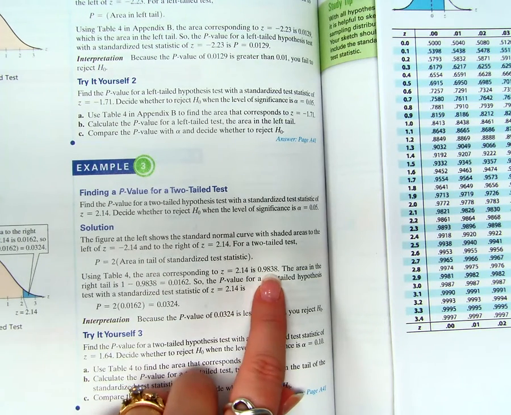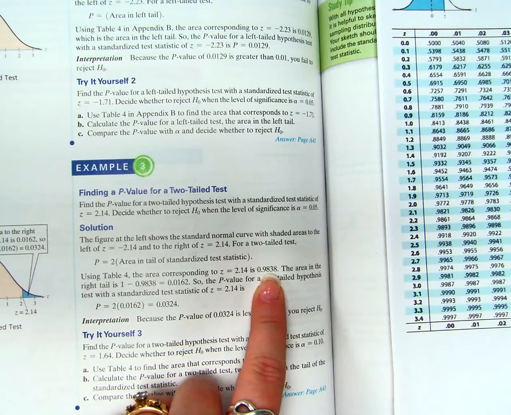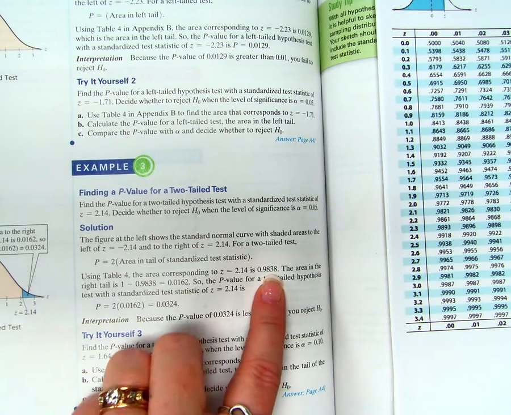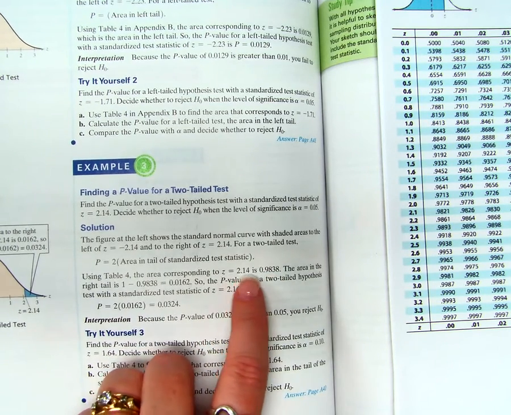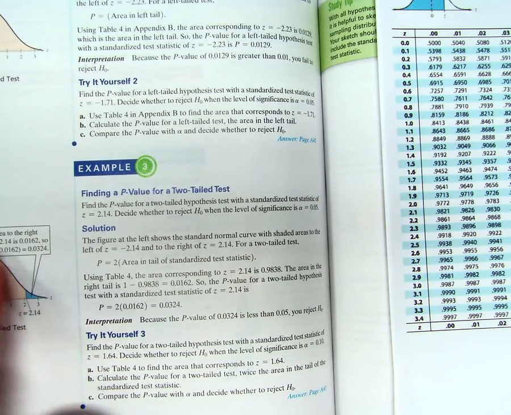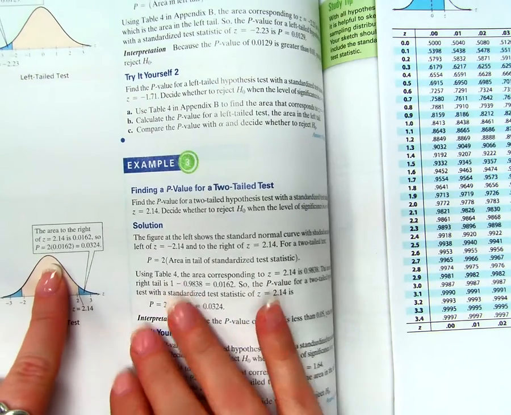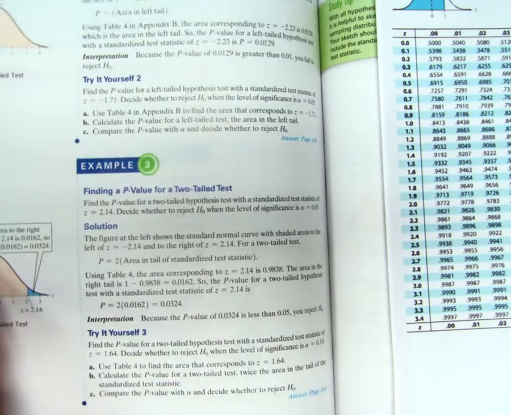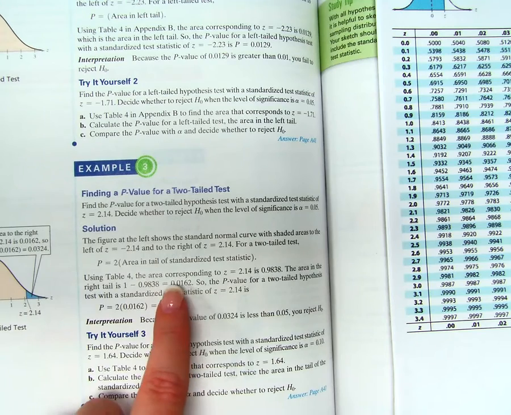So p is, let's see, why are we having to subtract it from 1? Do you guys remember that? The area corresponding to z of 2.14 is 0.9838. So that's this area, right? That's the area in the middle, not the tails. So I have to say 1 minus that to get 0.0162.